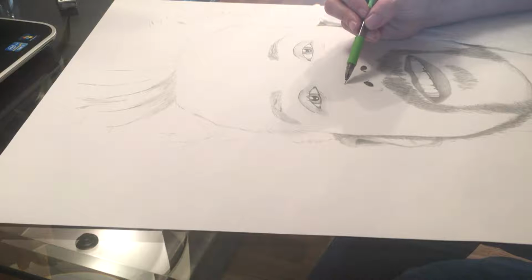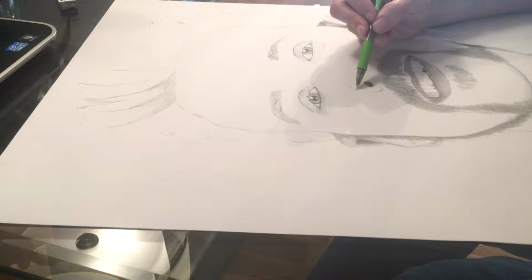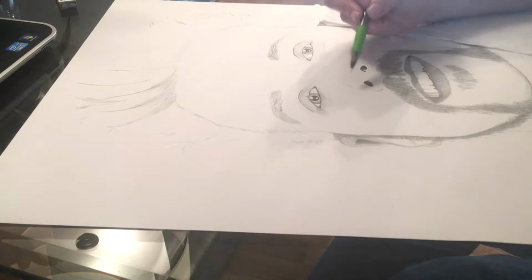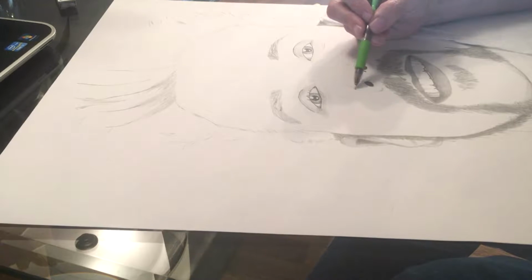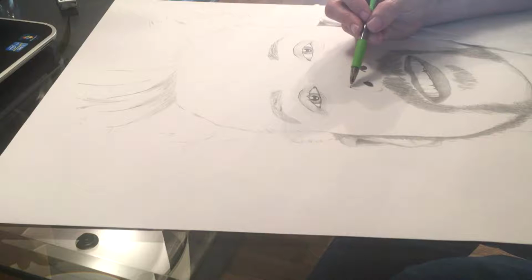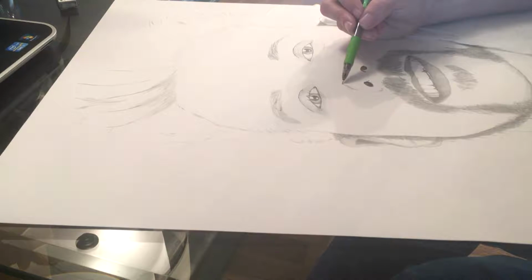All right. So we're going to go ahead and play connect the dots here. And this is going to be nothing but shadow right here. Just a little bit of shadow to accent where the light is bouncing off of this nostril.